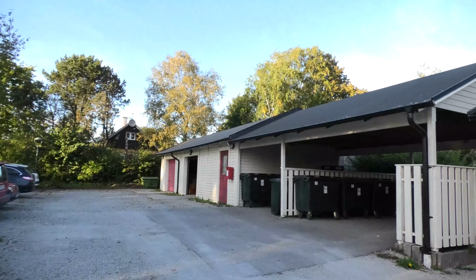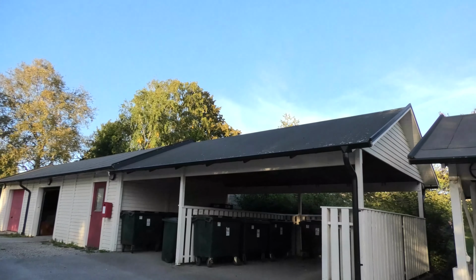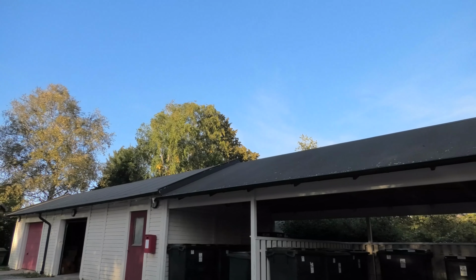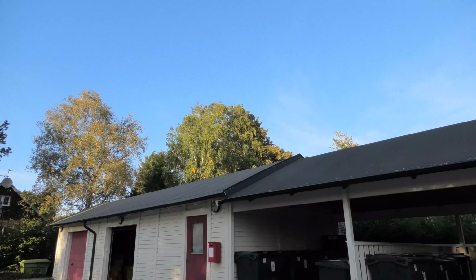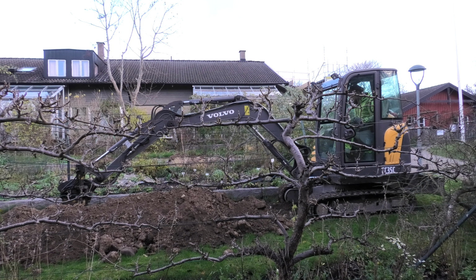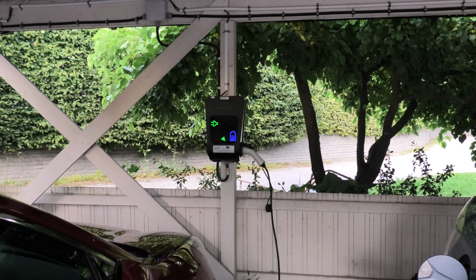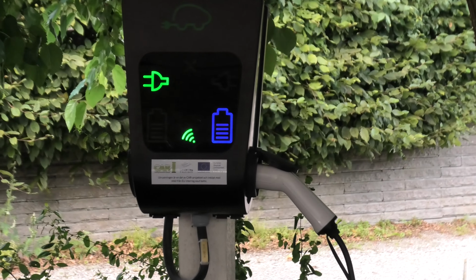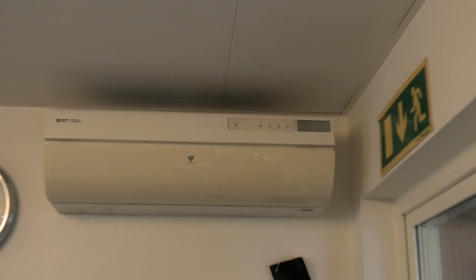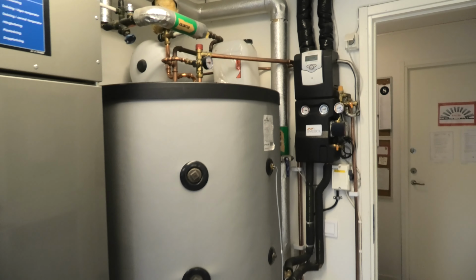Throughout a continuous dialogue with Solbyn, RISE performed the four-step process to produce a vision, a target, an action plan, and to implement the first phase. The construction of the system was done during the fall of 2020. The final system is comprised of charging posts, solar cells, a stationary battery, and a control system of the charging infrastructure and a calming heating system in order to minimize the power used from the grid.